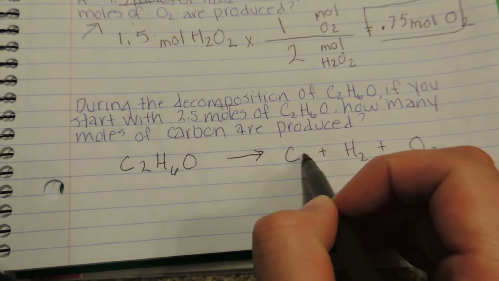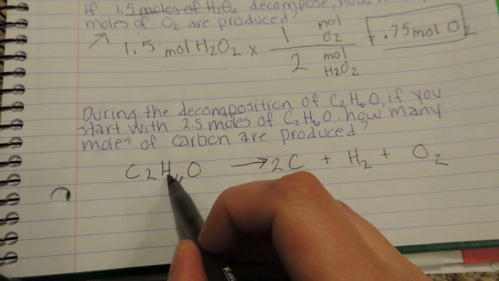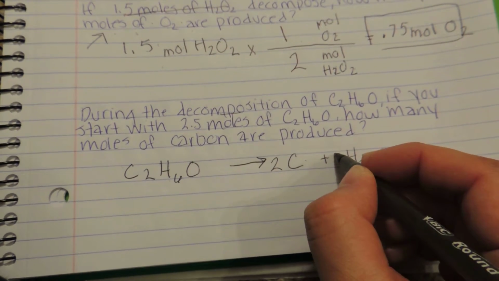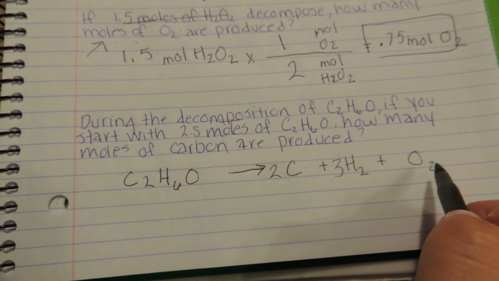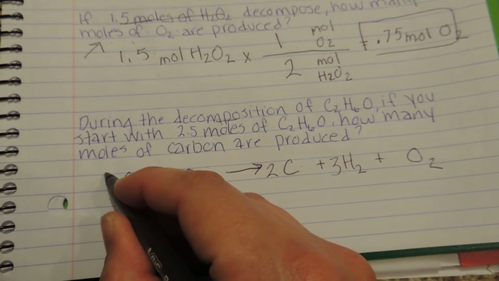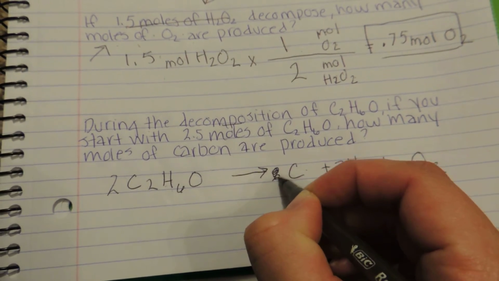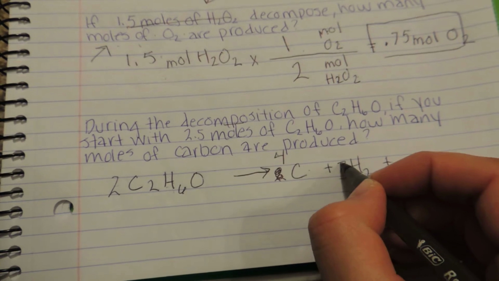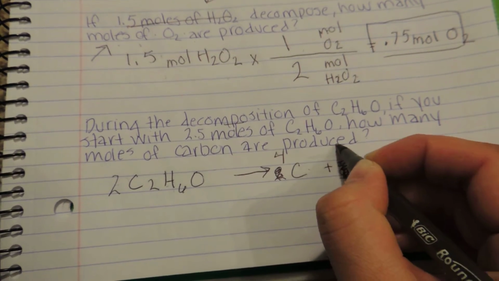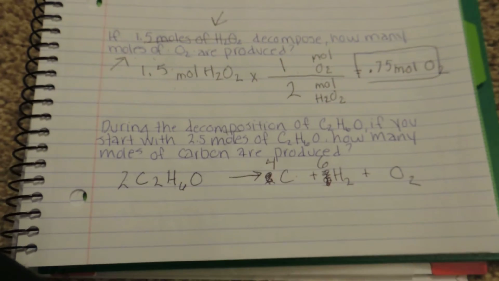There's two C's, only one C, so I put a 2. Then I'd move to the H's. There's 6 H's here, only 2 here, so I'm going to put a 3. Then my O's. There's 2 O's and 1 O, so I'm going to have to put a 2 here, which means now this is 4 C's. That's a 4. And now this is 2 times 6 is 12, so I need to make that a 6. Now I'm balanced. Now I can move on to the math problem.